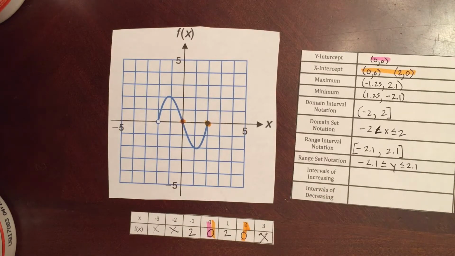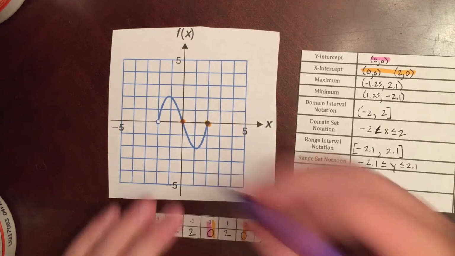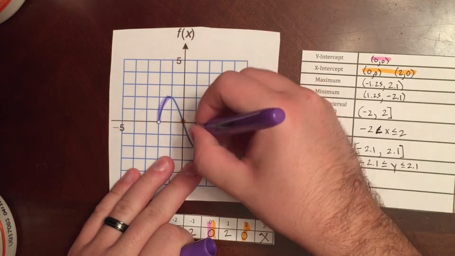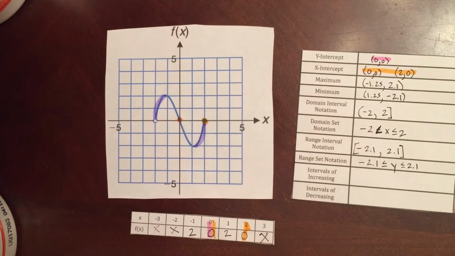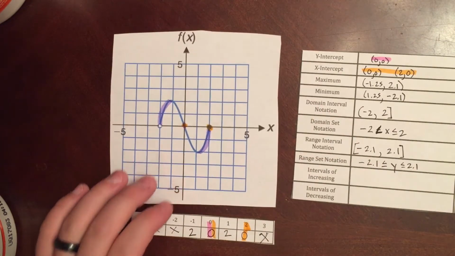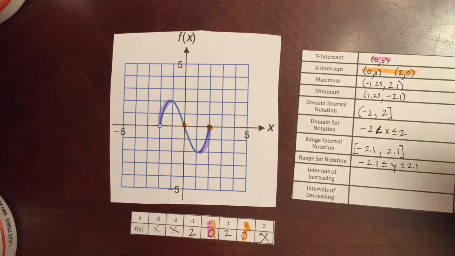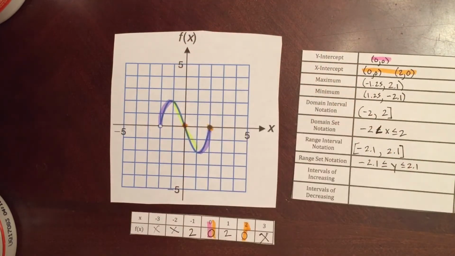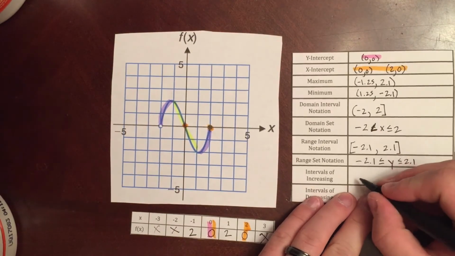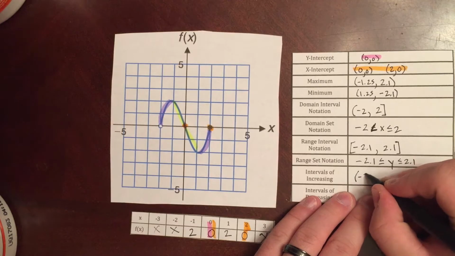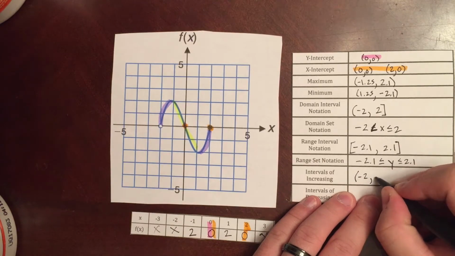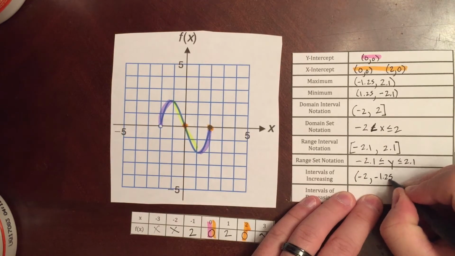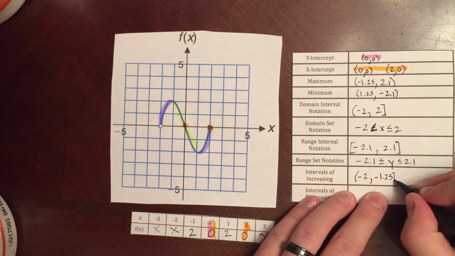Now let's look at the areas of increasing. So it looks like the graph is increasing here and here. It also looks like the graph is decreasing here. Let's denote that with some notation. So for the x values of -2 to about -1.25, the graph is increasing.